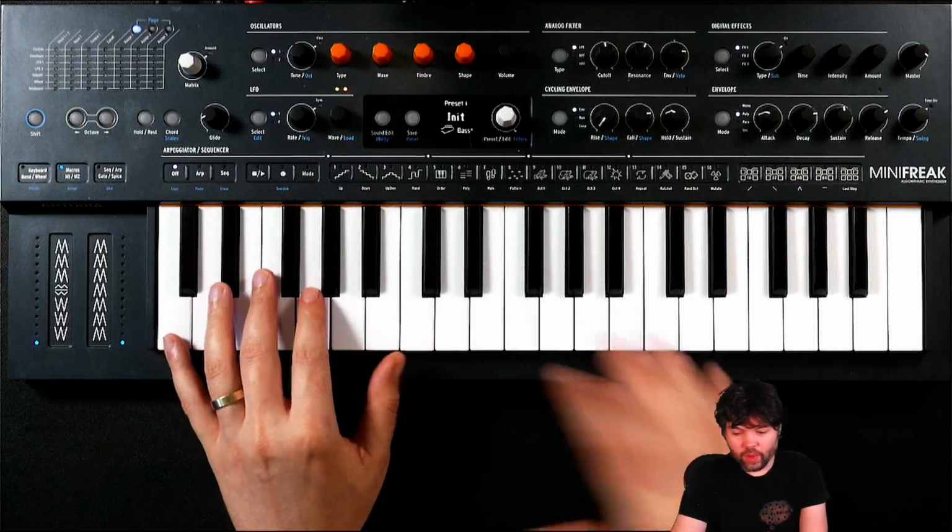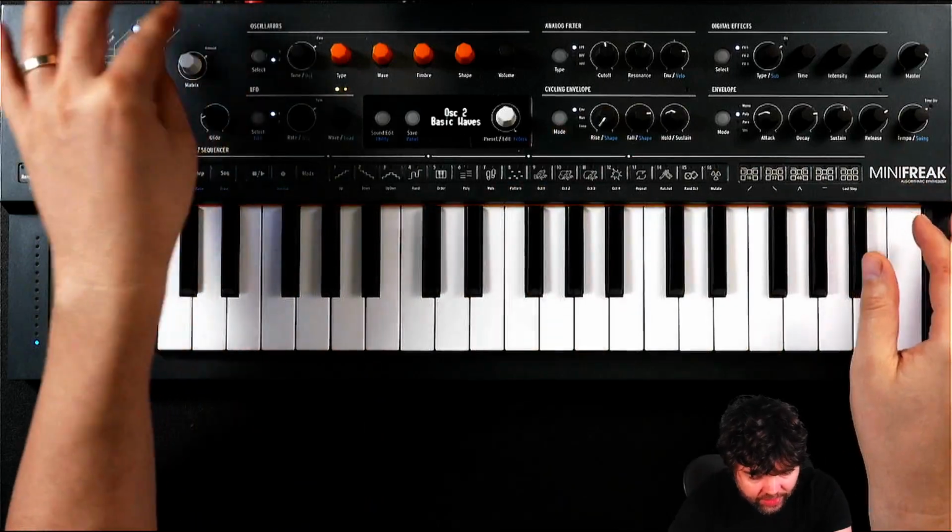So that is Oscillator 1 going through some standard subtractive synthesis.